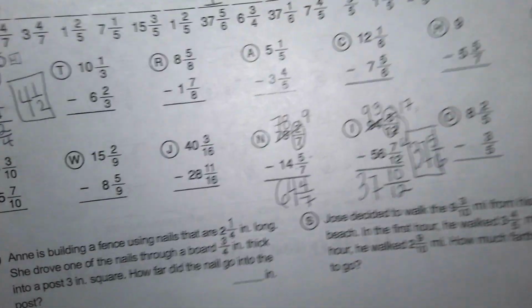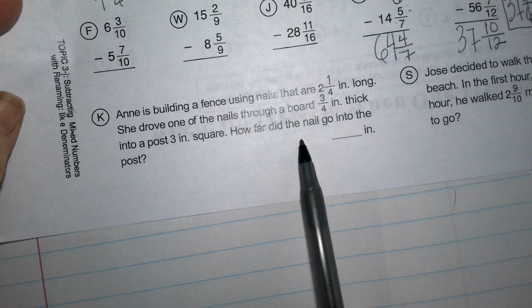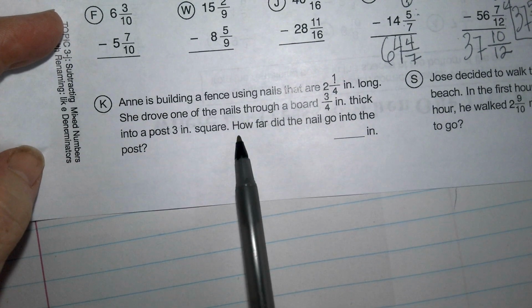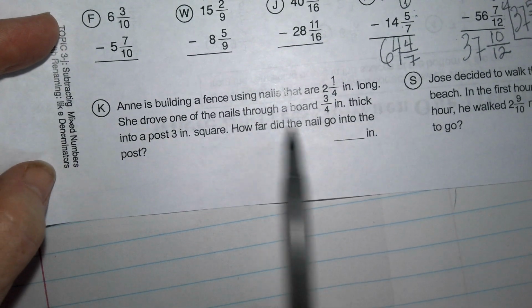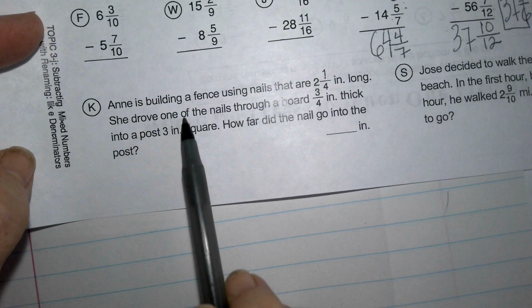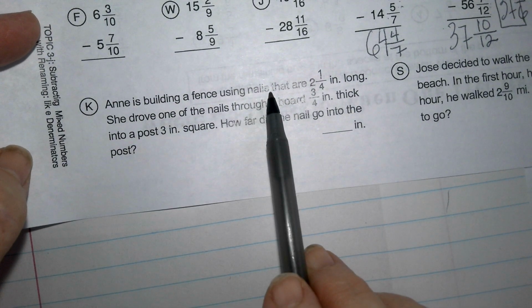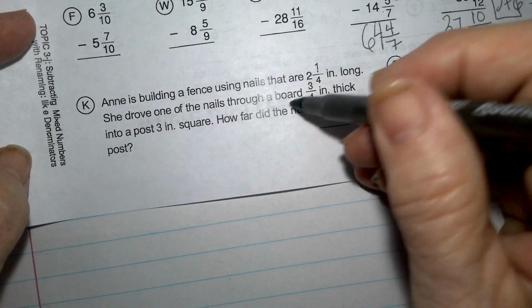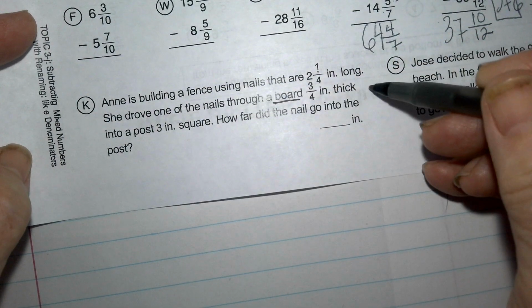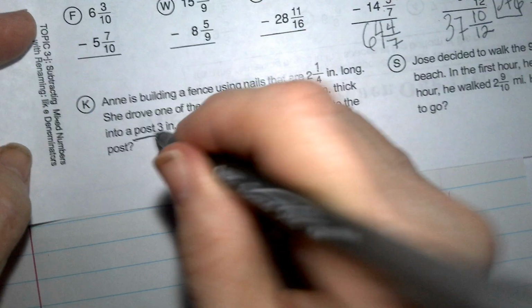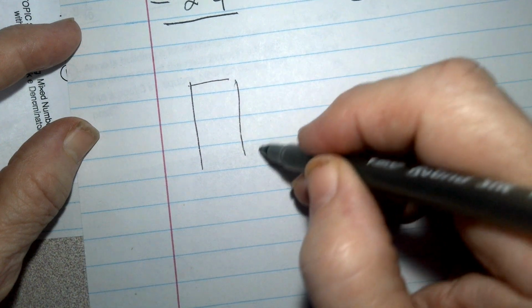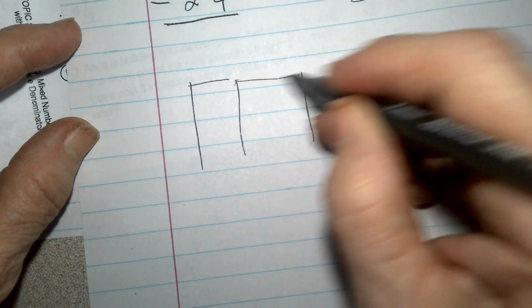Okay, here we go. So this one is a little difficult, so I need you to listen. It says, how far did the nail go into the post? And I'll draw a picture for you. She's building a fence using nails that are 2 1/4 inches long. She drove one of the nails through a board and then into a post. So I'm going to draw. So there's a board, and then there is a post.